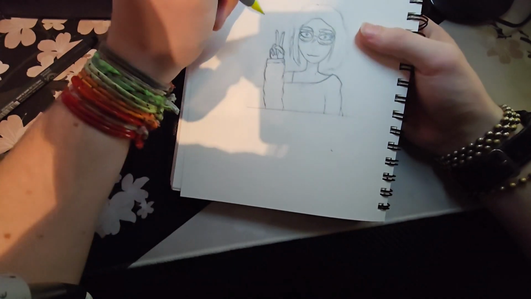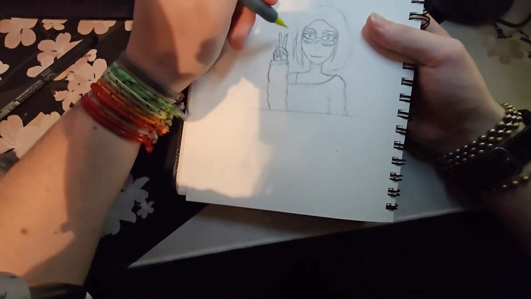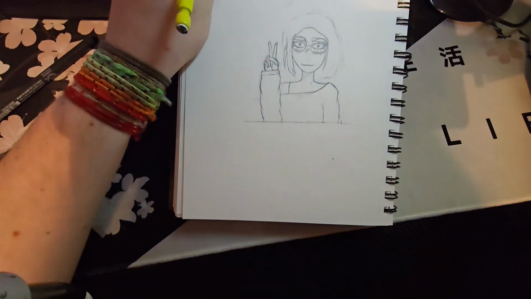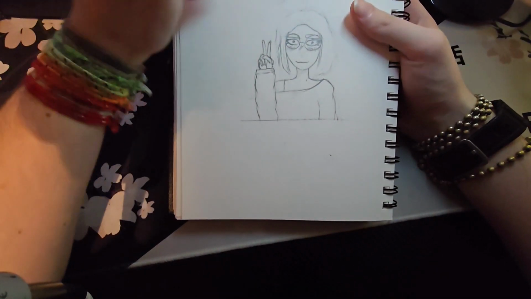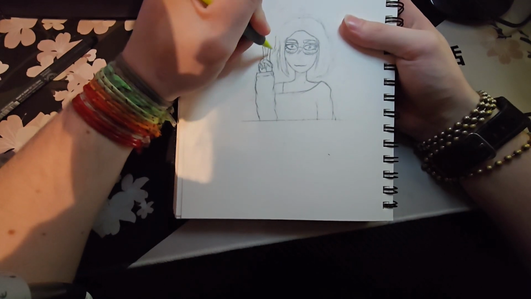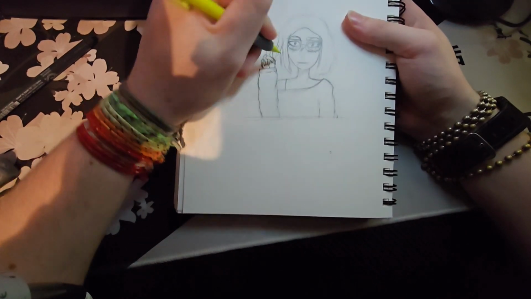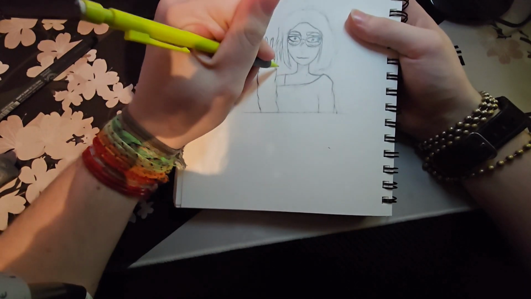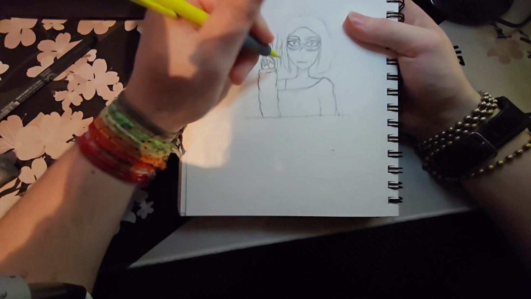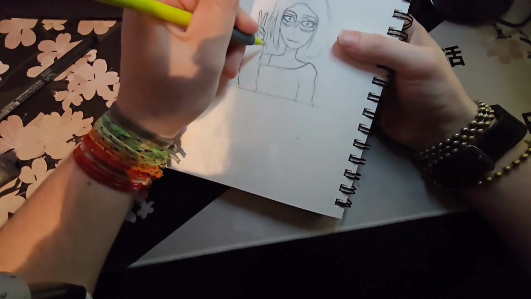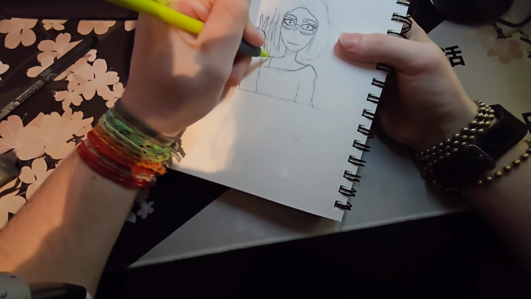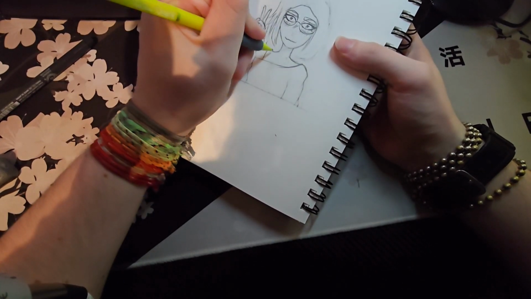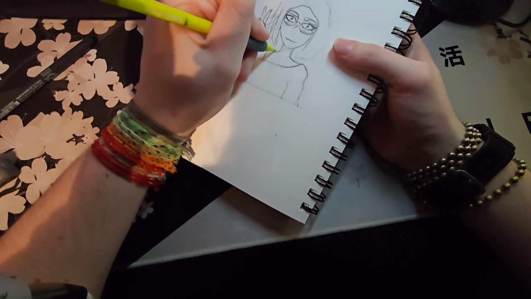Alright, I would like to get the outer parts of her done now. Excuse me, sir. Thank you. Alright, I am going to take some liberties, is that what you would say? I don't know. I'm going to take some free rein for how her hair looks, because I couldn't exactly draw her hair perfectly like how it was in the reference. So I am going to be deviating from it just a tad.